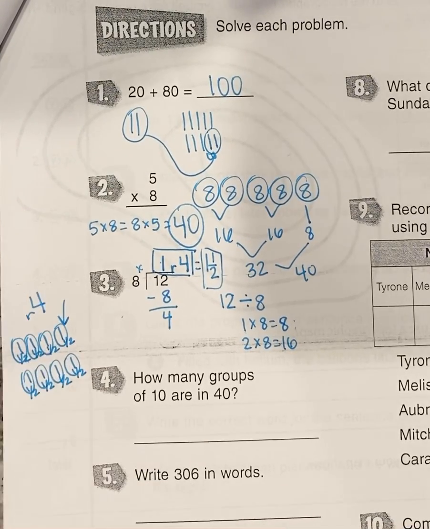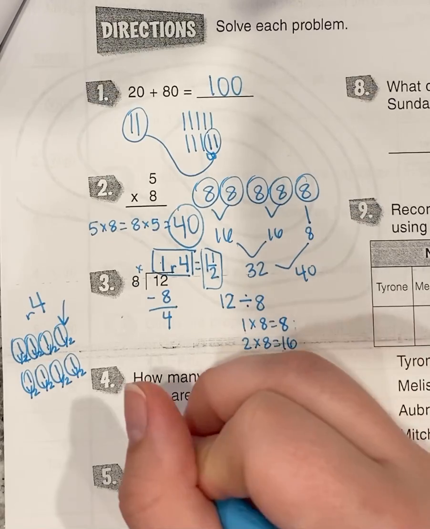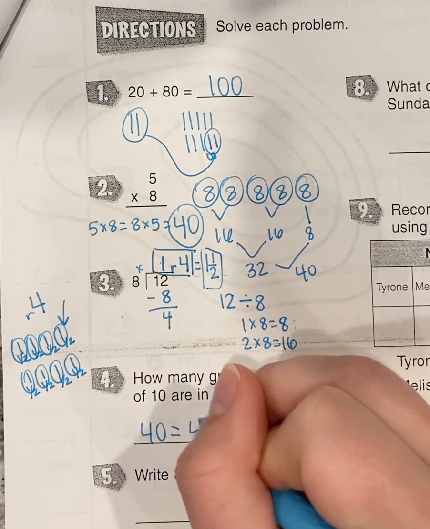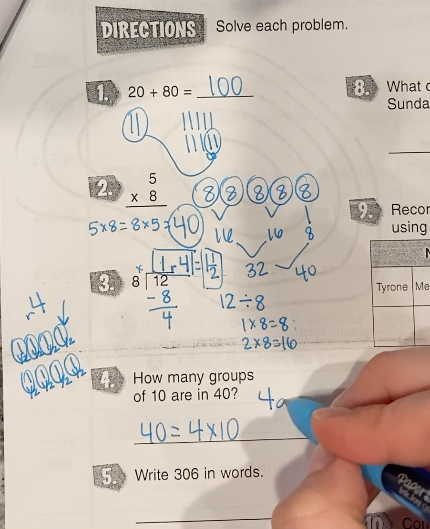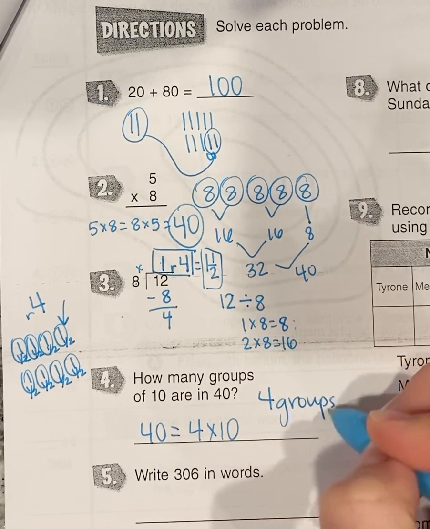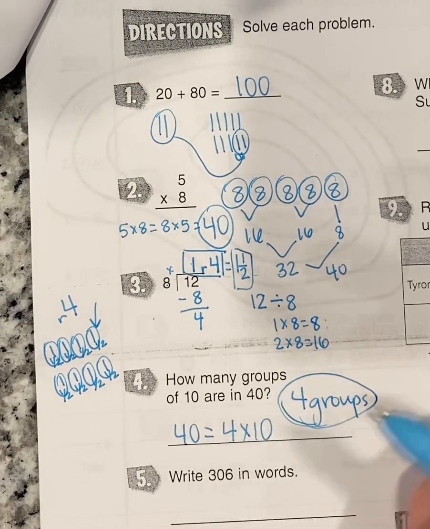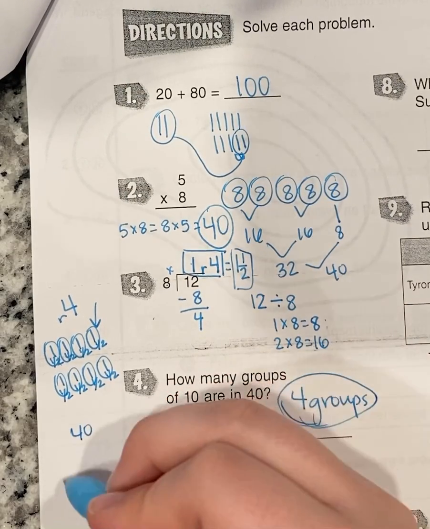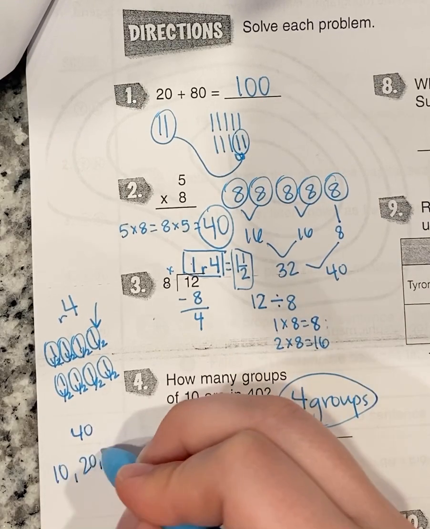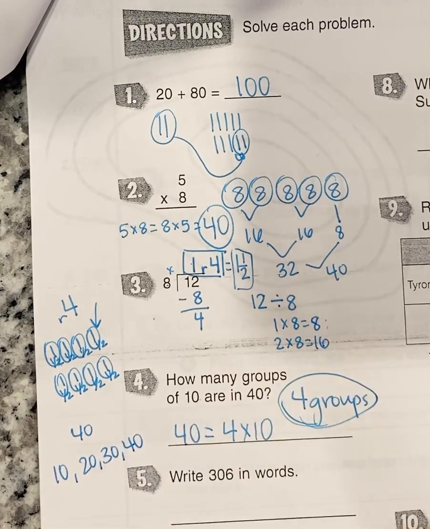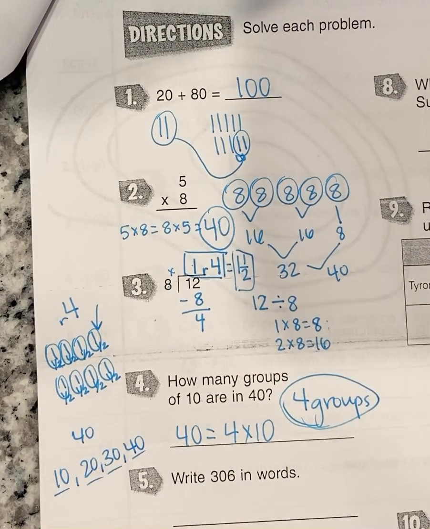Okay. Number 4, how many groups of 10 are there in 40? Hopefully you know that 40 is the same as 4 groups of 10, which would tell you there are 4 groups of 10 to answer the question. If you're unsure, you can draw a picture to divide. Well, you know you have 40, and if you have groups of 10, that would be 10, 20, 30, 40, 1, 2, 3, 4 groups.